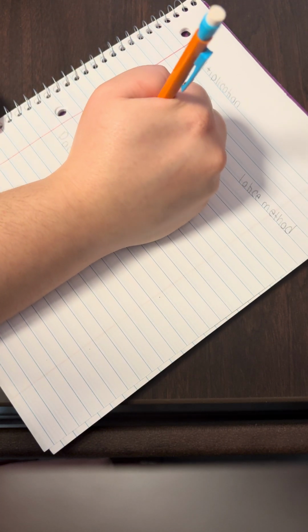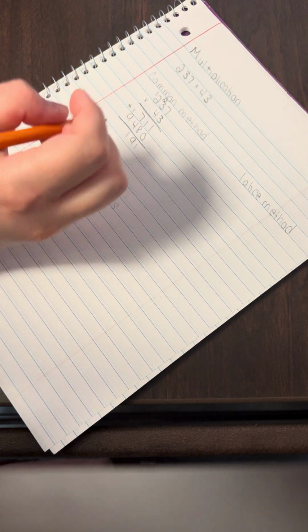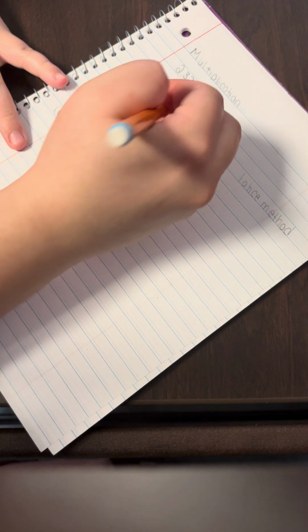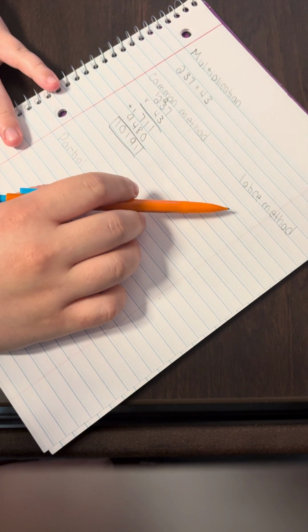And then essentially I'm just going to add these two numbers. So 1 plus 0 is 1. 8 plus 1 is 9. 7 plus 4 is 11. And then 9 plus 1 is 10. So that's going to give me 10,191. So I'm going to go ahead and box that in. And then I'm going to go ahead and move to the lattice method.